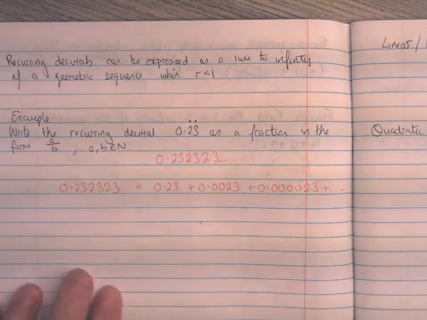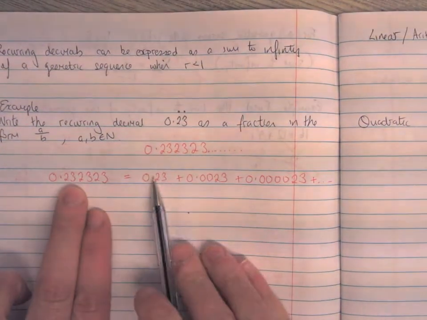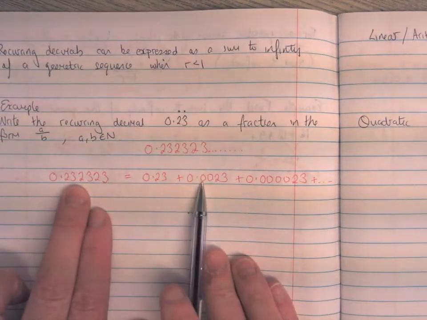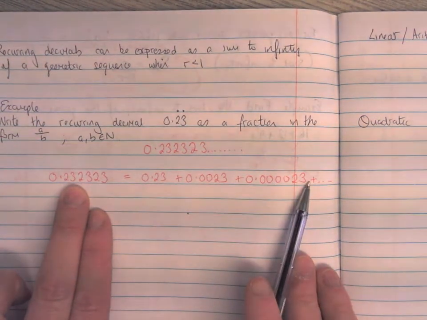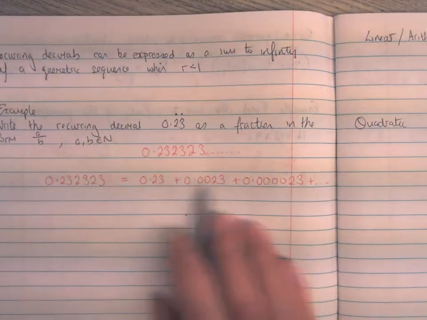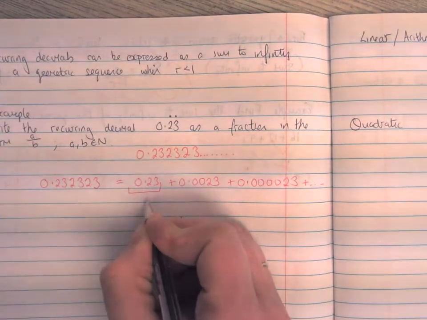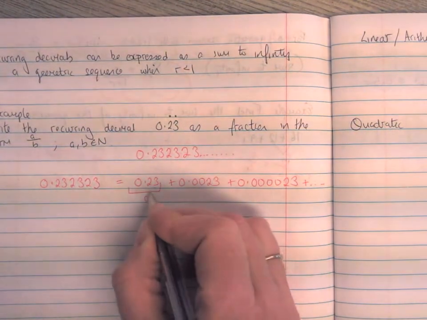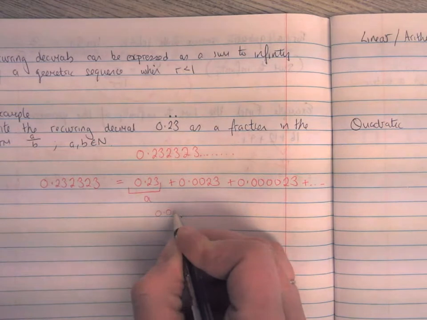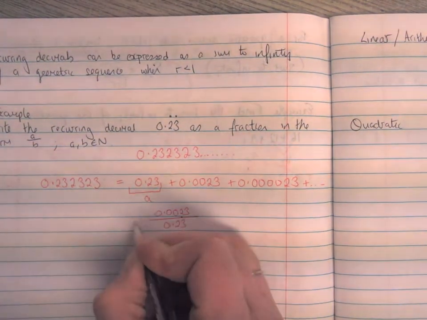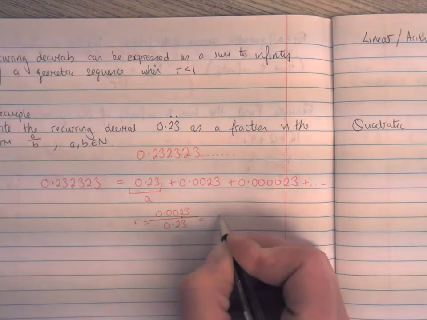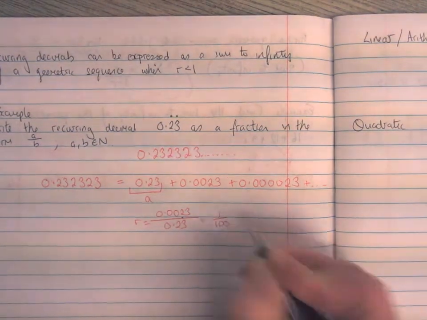Okay? So I split it up into whatever my pattern is. So the first 23, and then I have to put in 2 zeros and 23, and then 4 zeros and 23. And then this is my series. This is my first term. And then I need to say, what did I do to here to get to here? So to find out, I do 0.0023 over 0.23. And the answer is 1 over 100.